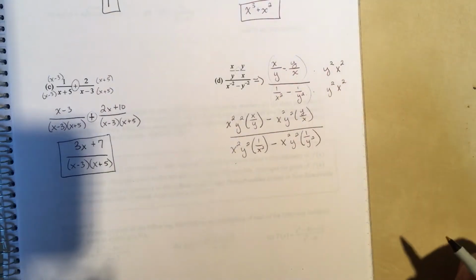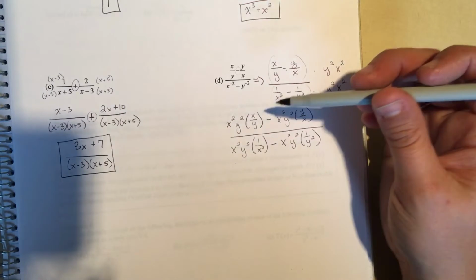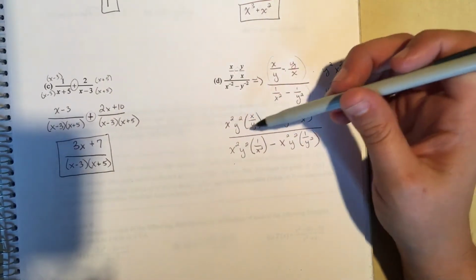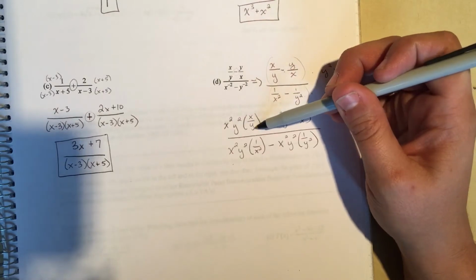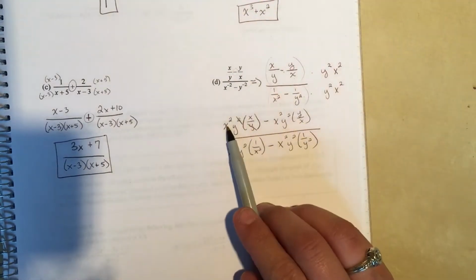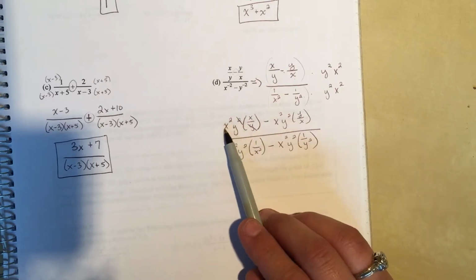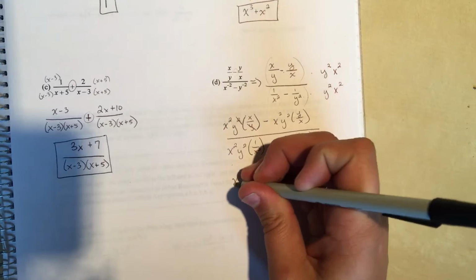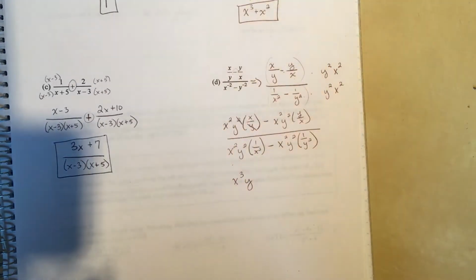This maybe looks like it's harder, but take a look at what's going to happen. If I multiply this fraction by x squared y squared, this y and this y, one of them is going to cancel out. So this term turns into x squared y times x, so that's x cubed y.